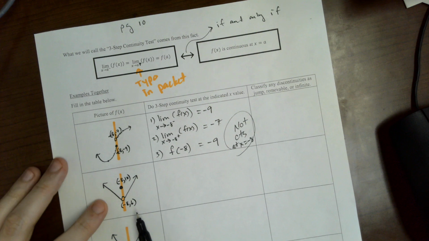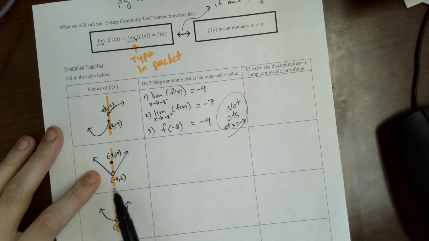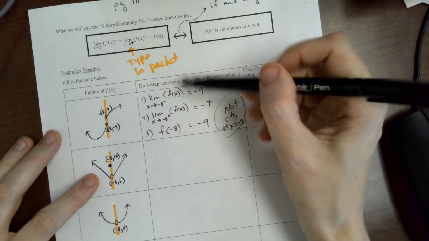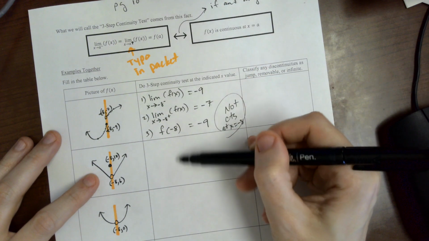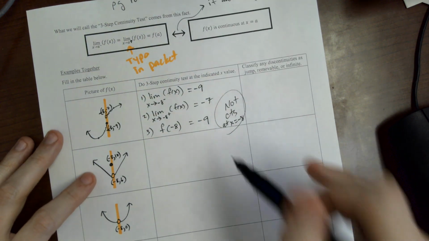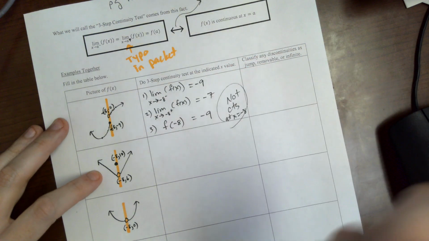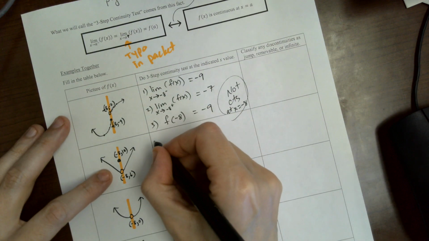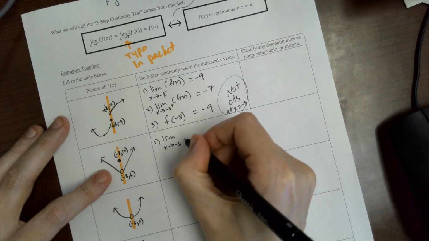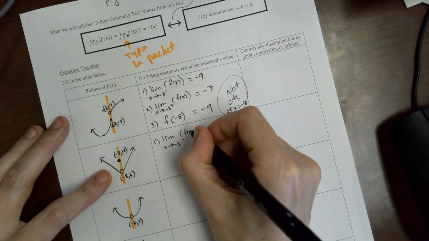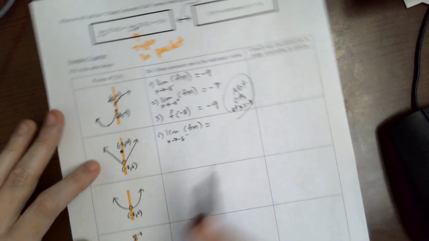All right, so moving on, we're going to check the 3 conditions here. I'm not going to rewrite the notation every time, but let's rewrite these 3 just for this next one, to get practice with the notation. First I need the limit as x approaches -8 from the left.